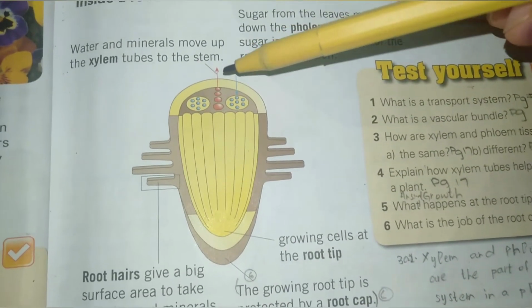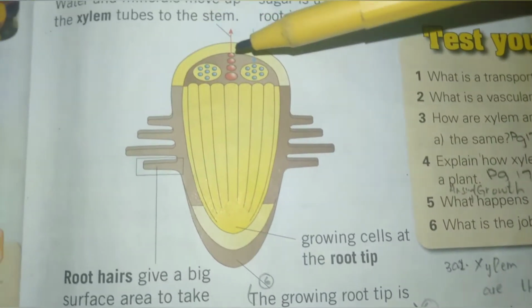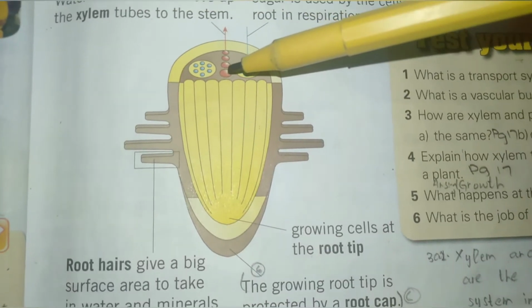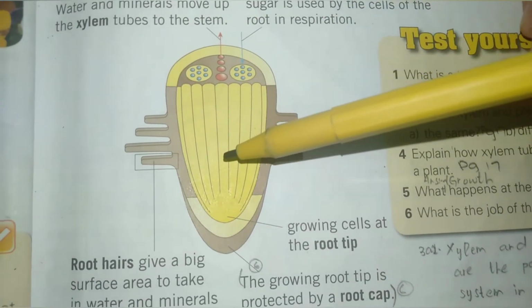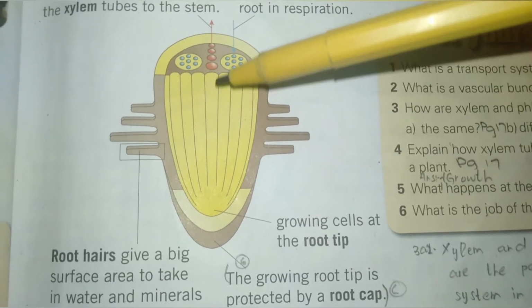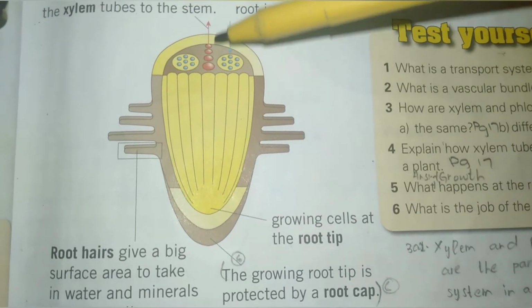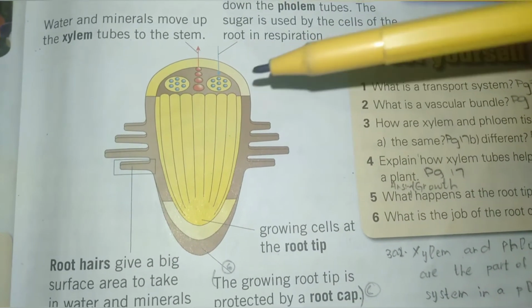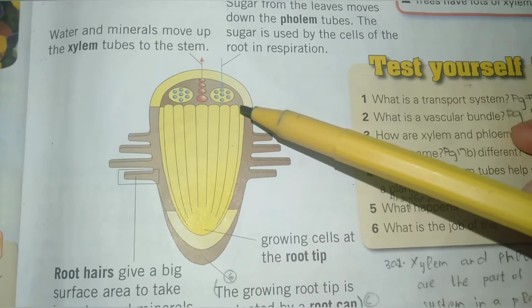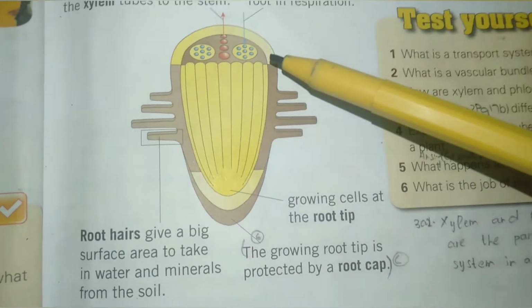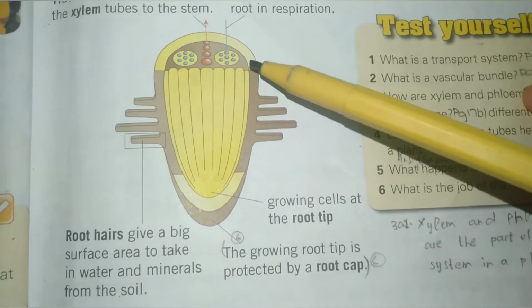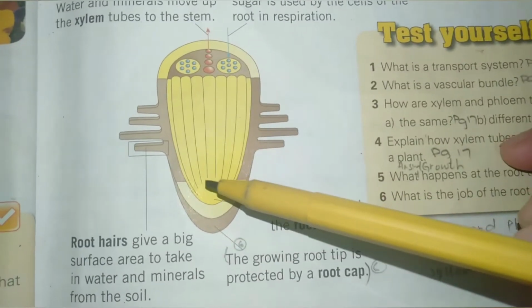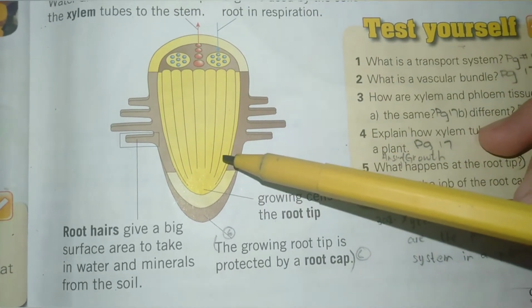This xylem transports the water and dissolved minerals to all parts of the plant. Roots absorb it from the soil, and then through the xylem of the root it is transported to the stem, and through the xylem of the stem it is transported to the flower and leaves. This is phloem. Sugar from the leaves moves down to all parts of the plant through phloem tubes. Sugar is used by the cells of the roots in respiration.